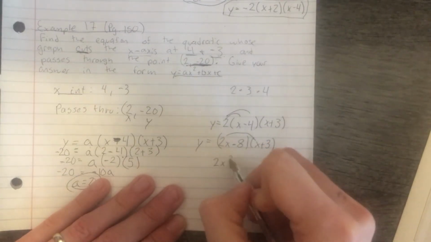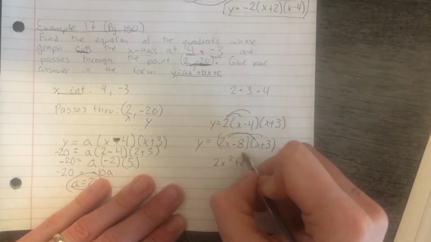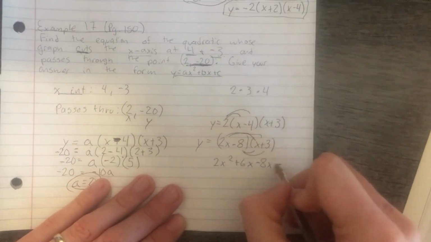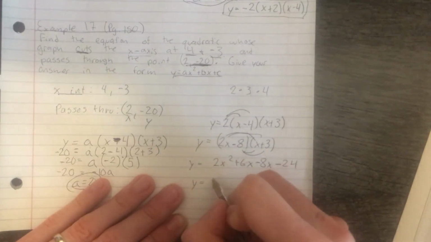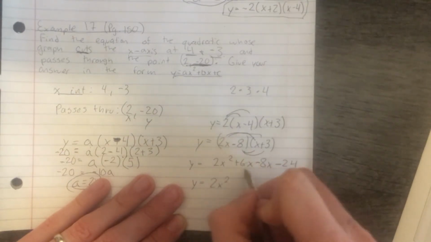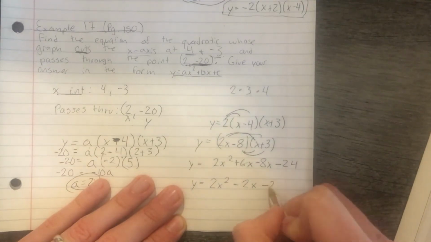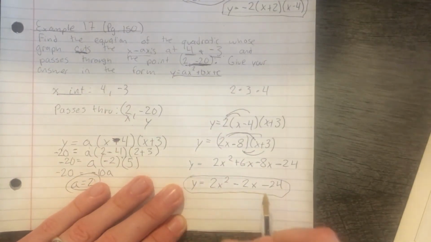Or some people call it FOIL. I prefer the word distribute. It's a little bit more versatile. Plus 6x minus 8x minus 24. y equals 2x squared minus 2x minus 24.